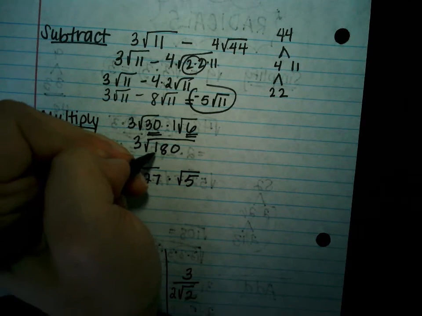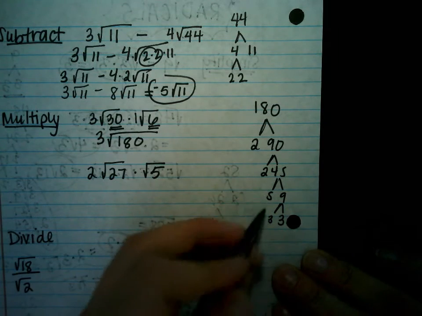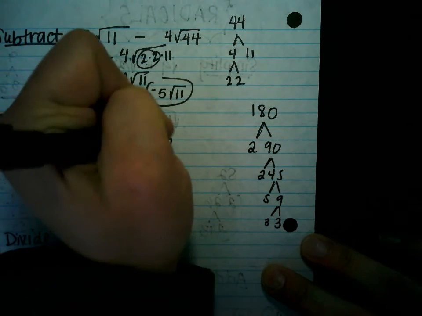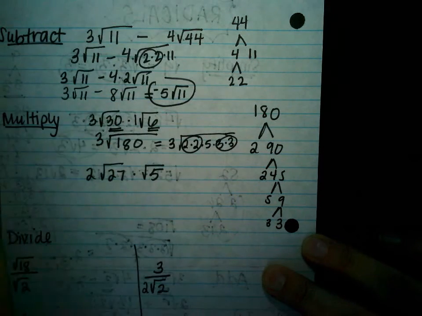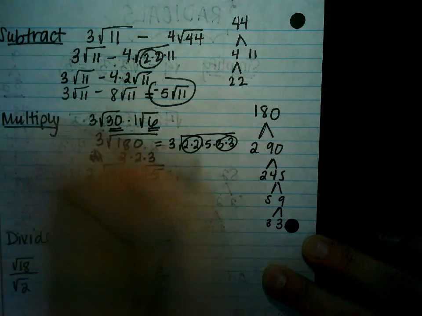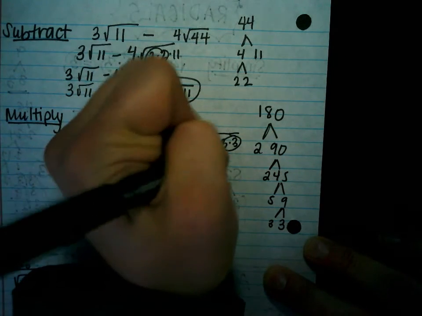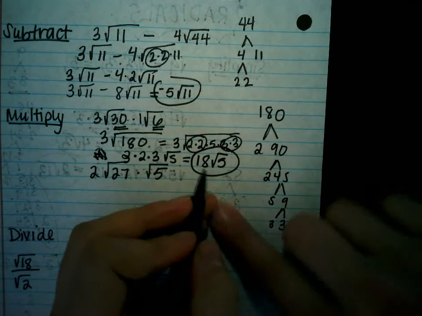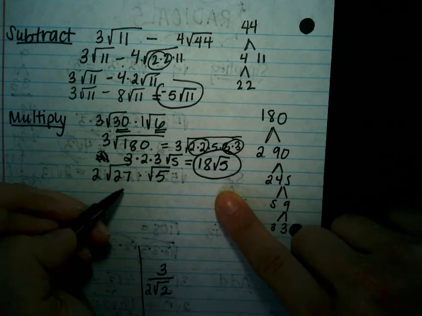And I'm almost done. The last thing I need to do before moving on is to simplify 180. So I'm going to check over here for my prime factors. So I have 2 times 2 times 5 times 3 times 3. 3 times 2 times 3, because I took the 2 and the 3 out. 5 left inside. 3 times 2 is 6, times 3 is 18, radical 5. So the most simplified form of this, although it is the same number as 3 radical 180, is 18 radical 5. And I'm going to do the same thing right here.